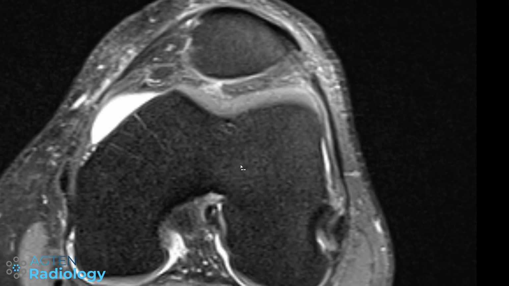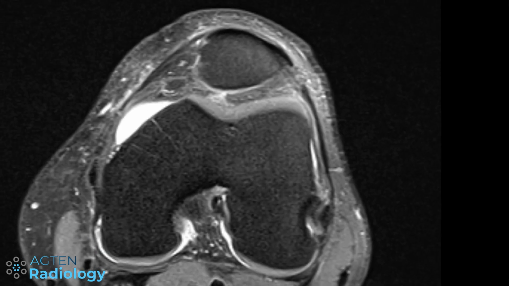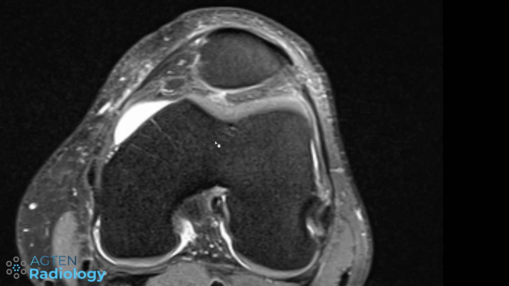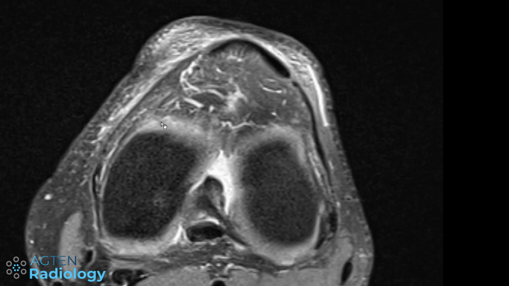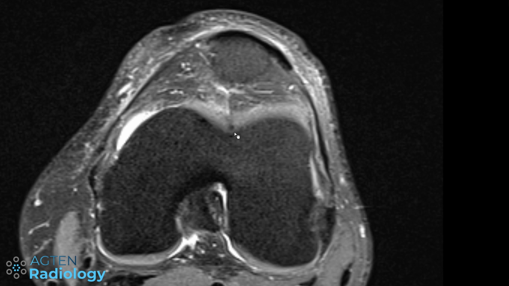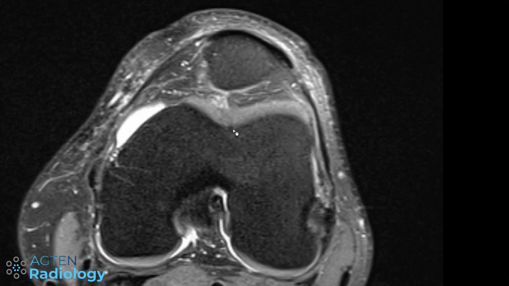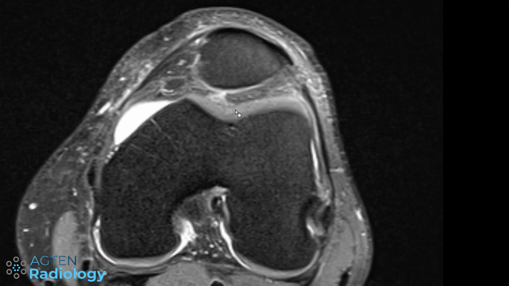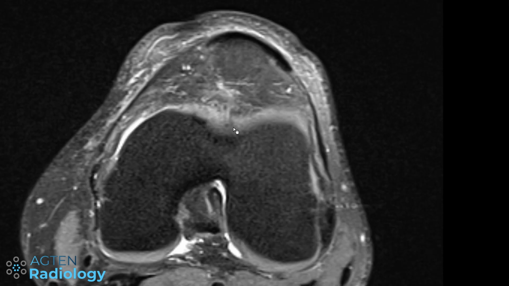Now here in a different case, again with a proton density fat saturated sequence, transverse sections of a knee, if we scroll through we can see here that we have a linear signal intensity or a signal abnormality in the cartilage here in the trochlea femoris, consistent with a fissure at this location.